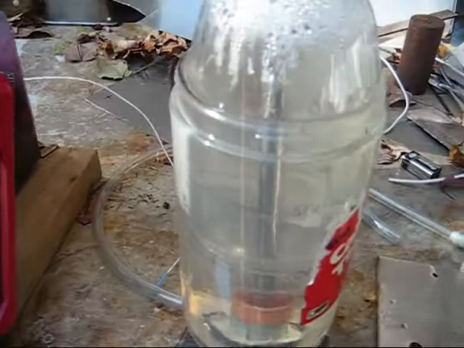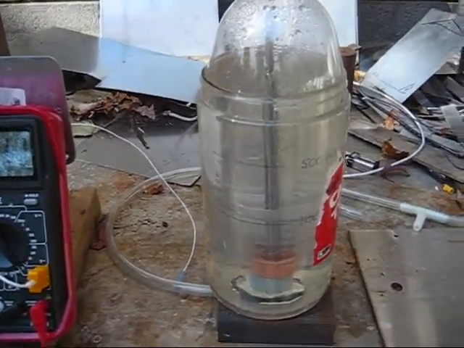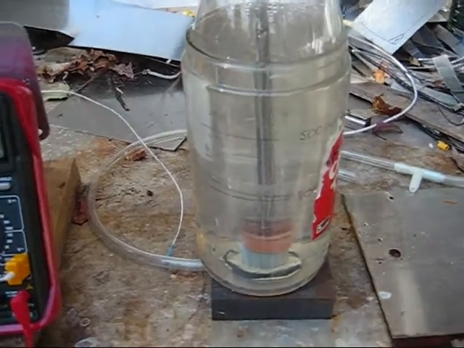Alright, so here is my homemade flow meter made out of a couple bottles. You guys all have something similar to this. Now what I did here, it's important to measure the temperature of the gas as you're measuring the volume, and you want to get that temperature reading as close to the actual measurement as possible.